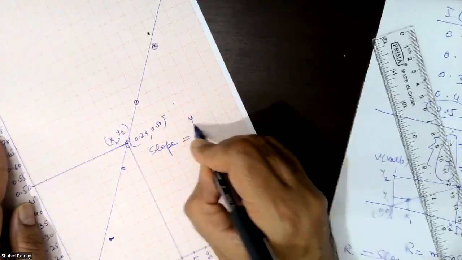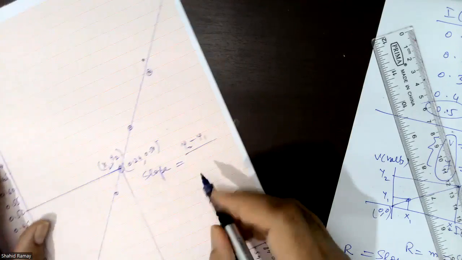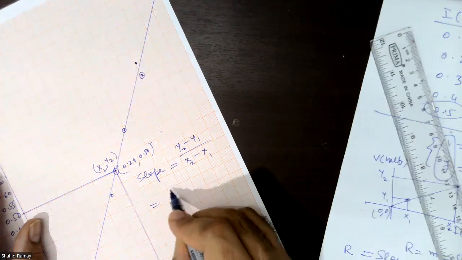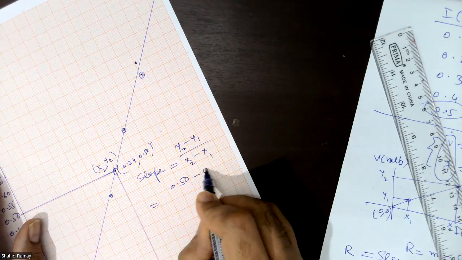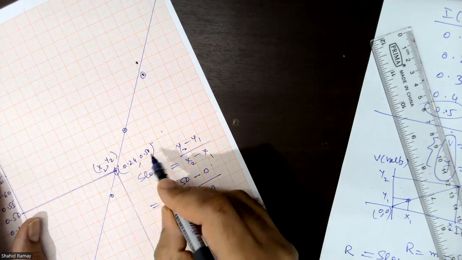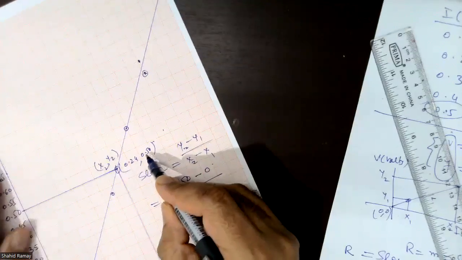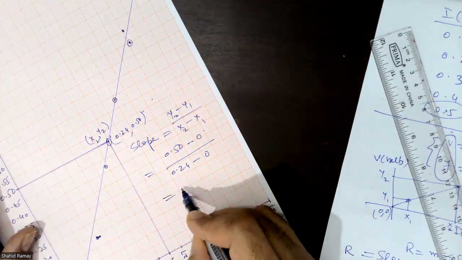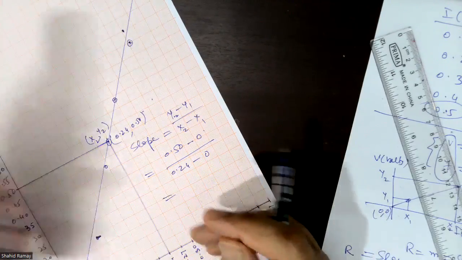So slope equals y2 minus y1 over x2 minus x1. And this is equal to 0.50 minus 0 over 0.24 minus 0. Minus 0 means this one. So you can find it by calculator.